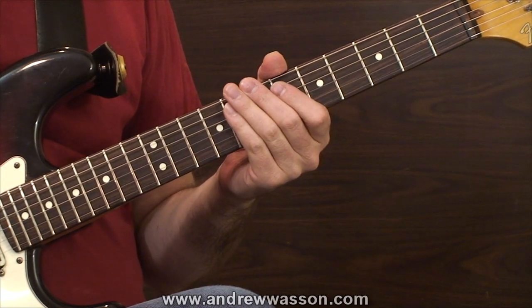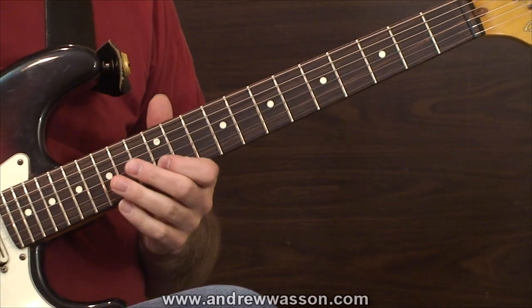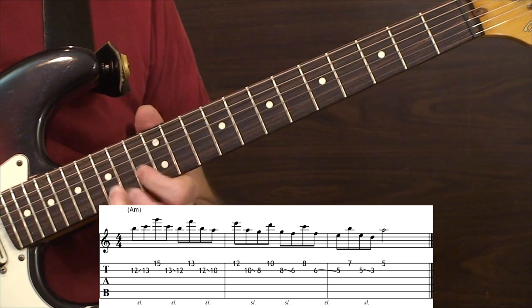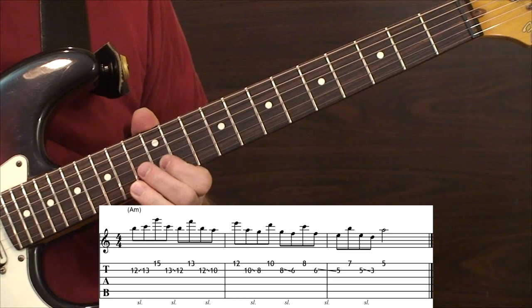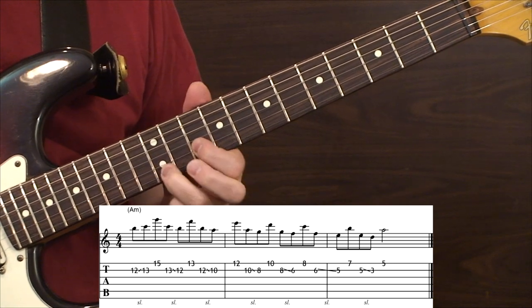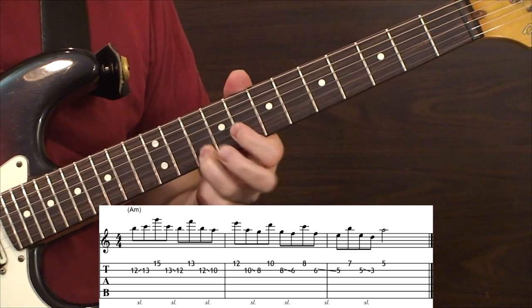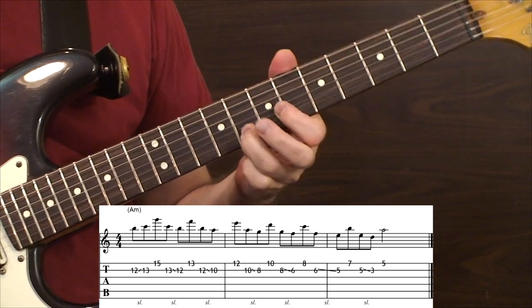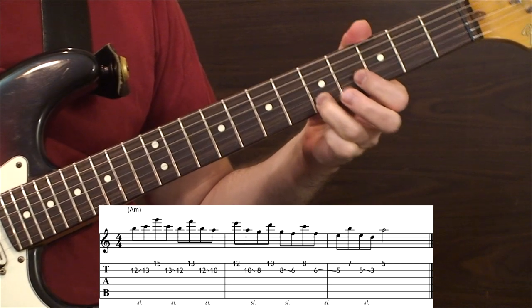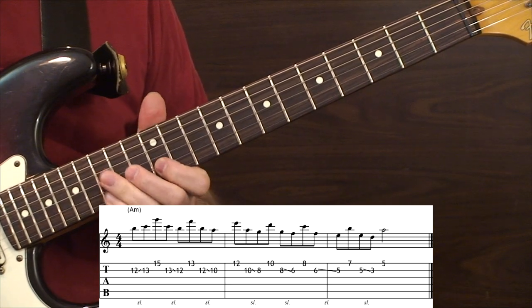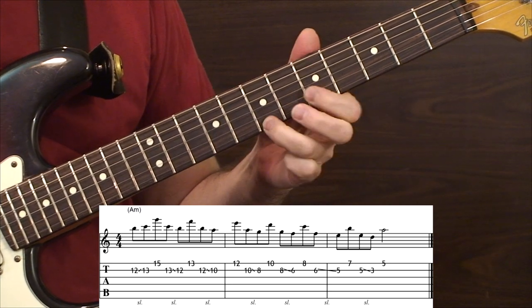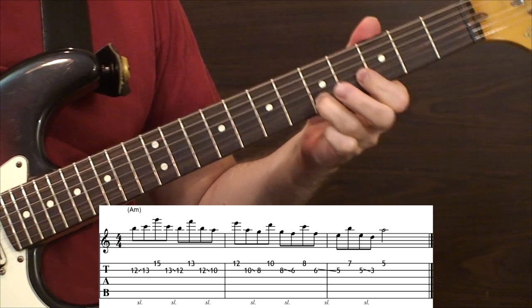So here's the sliding idea, and we're just going to start off playing a little bit slower. It comes from pretty high on the neck there. We're going to do a slide from 12 to 13 on the second string. Tag that 15 up there. And then we're going to start descending. Okay, here it is again. One more time.